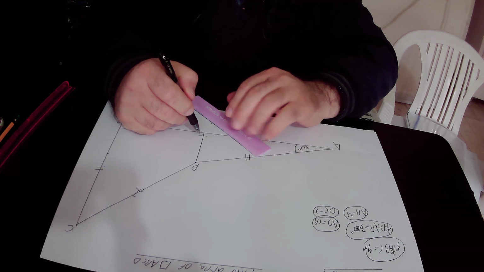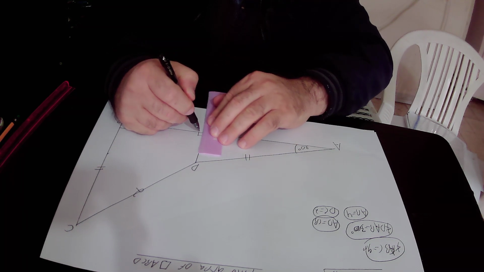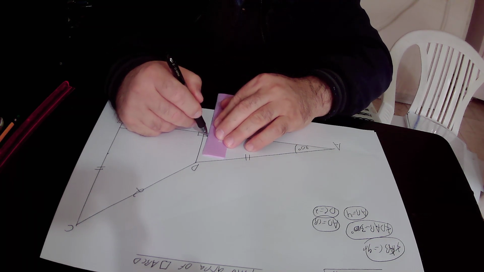So this angle will be equal to 90 degrees, and this angle will also be equal to 90 degrees.